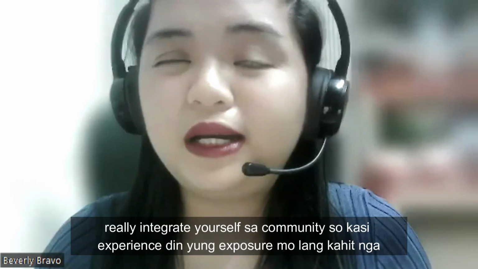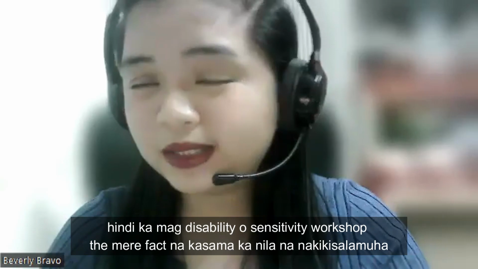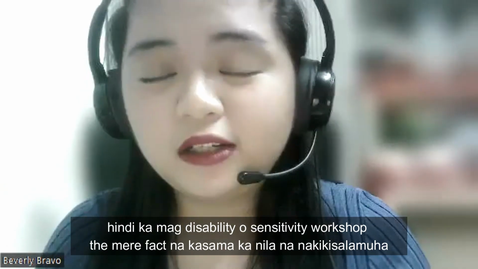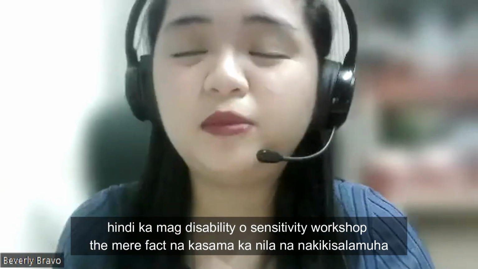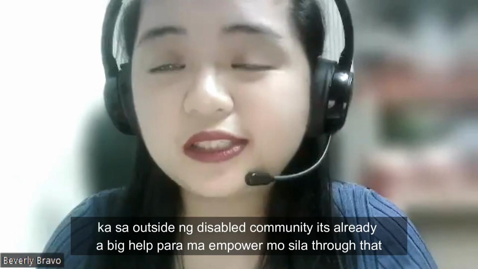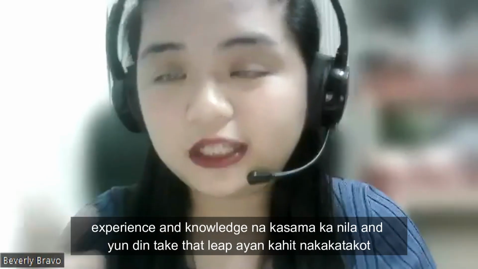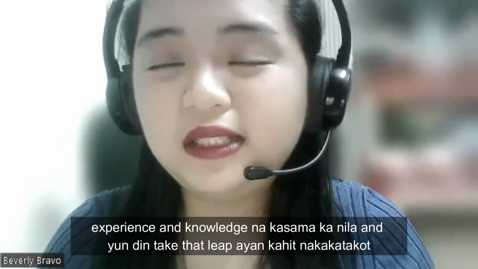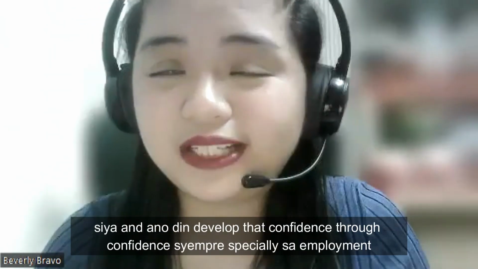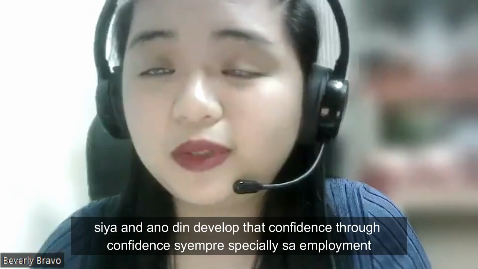Kasi experience din yung exposure mo lang, kahit nga hindi ka mag-disability or sensitivity workshop, the mere fact na kasama ka nila, nakikisalamuha ka sa outside ng disabled community, it's already a big help para ma-empower mo sila through that experience and knowledge na kasama ka nila. And yun din, take that leap na yan, kahit nakakatakot siya. And develop that confidence through competence.